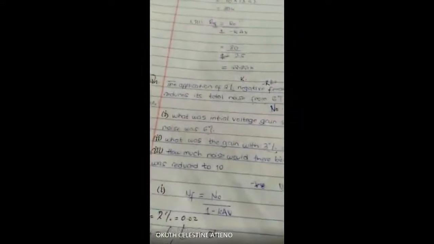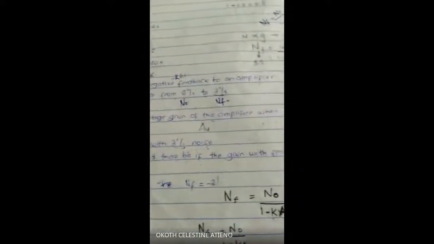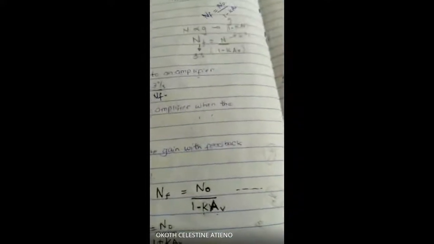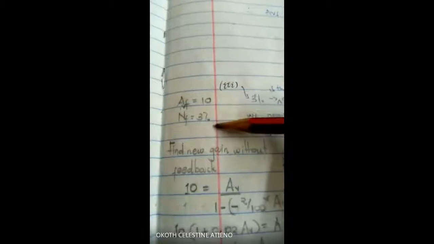How much noise would there be if the gain with feedback was reduced to 10? So our new gain with feedback is now 10. This is AV, now 10. We'll not use 6. You remember we were saying that NF is 3%.